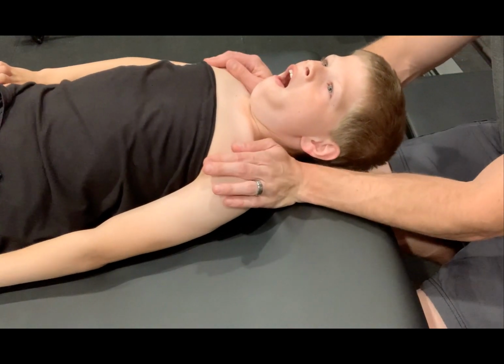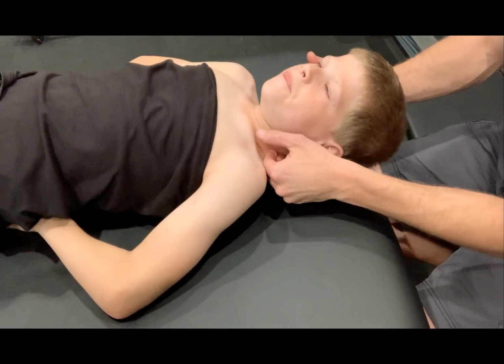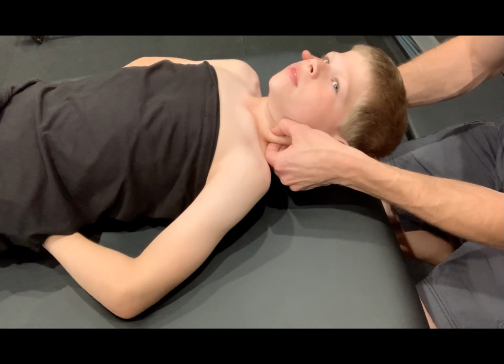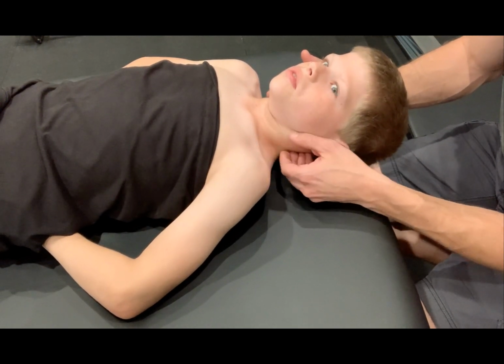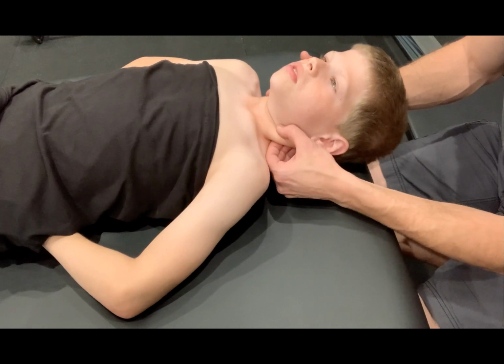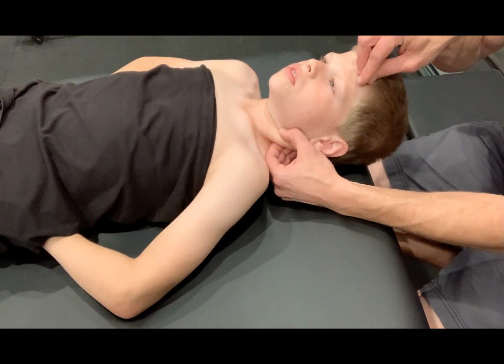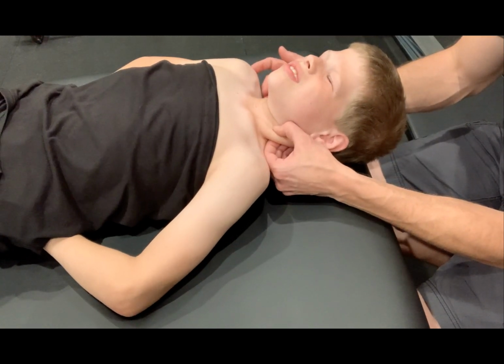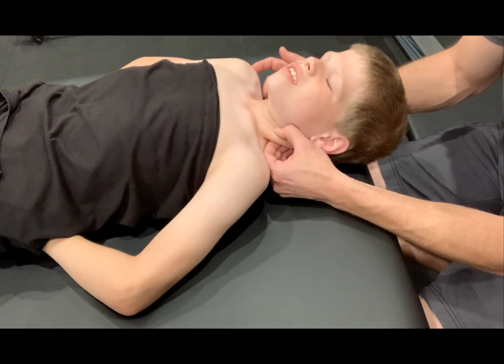So what I like to do with this is just apply a light pressure, and I'm going to only squeeze for a couple of seconds at a time. And then if I really get a spot where they say, yeah, that's reproducing my headache behind my eye or back of the head, then maybe I'll stay there for 5 or 6 seconds and then I relax.